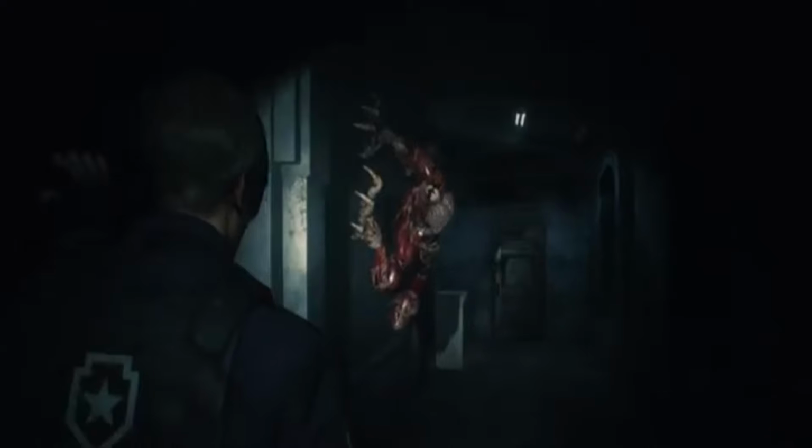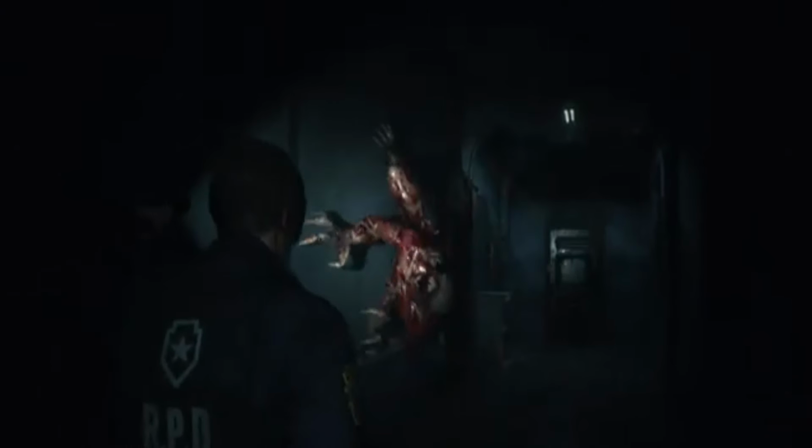But beyond its grotesque appearance, what makes lickers truly terrifying is their stealthy nature and their ability to lurk in the shadows. Blind, yet with hypersensitive hearing, these predators turn the slightest sound into a death sentence. Their terrifying presence and lethality have made them one of the most iconic nightmares in the franchise.